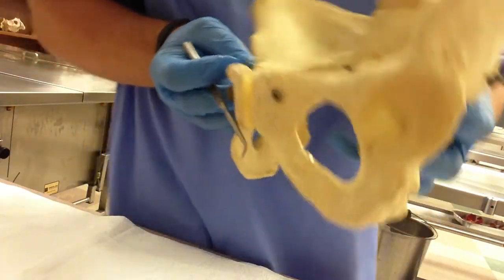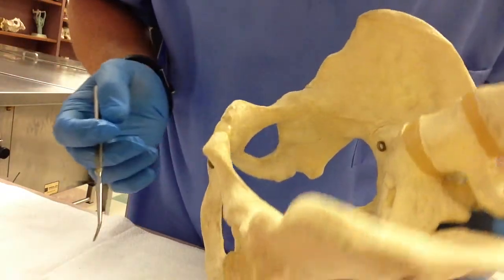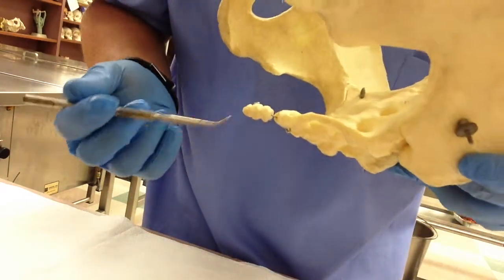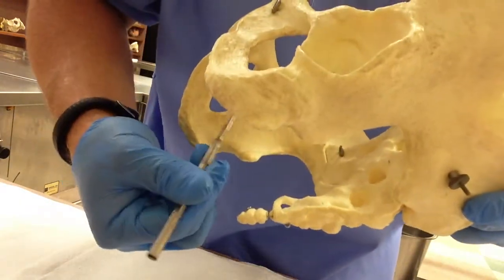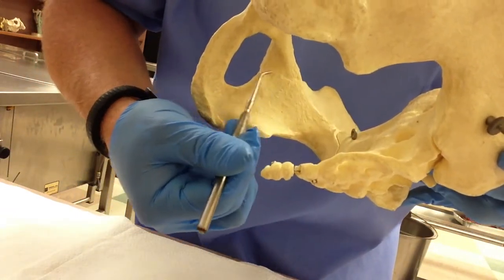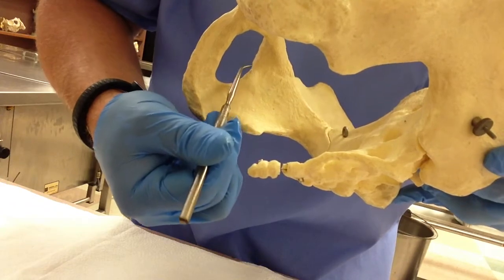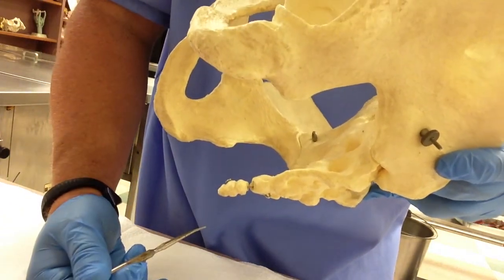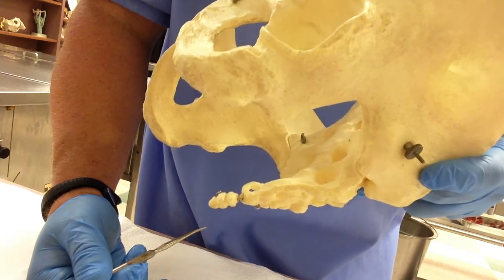If we look inside, let's see if I can get you oriented a little bit better. There's a groove right here through our obturator foramen. Here it is. And then there's a groove that comes down right through here, where the obturator nerve and some of the vessels will actually exit through that particular region.